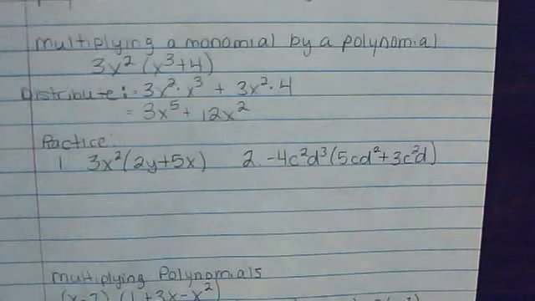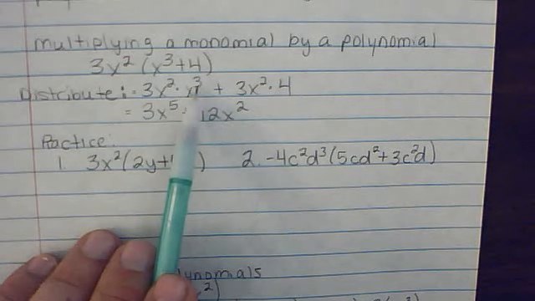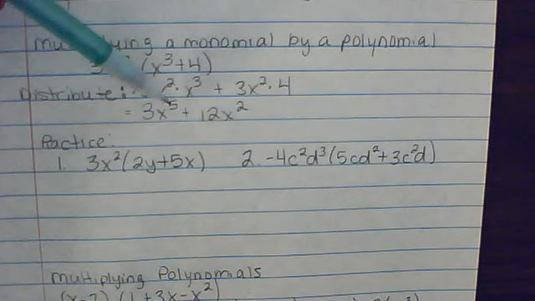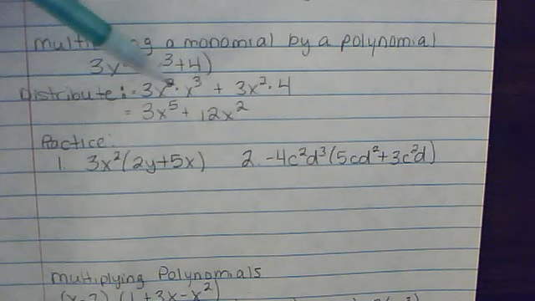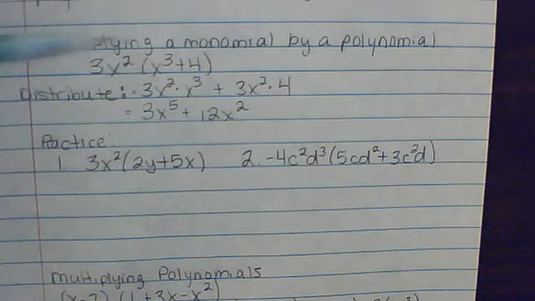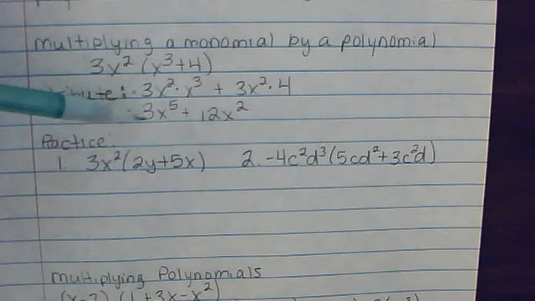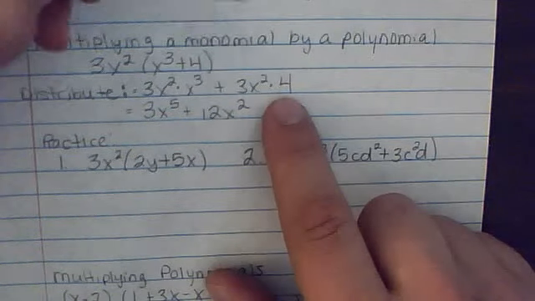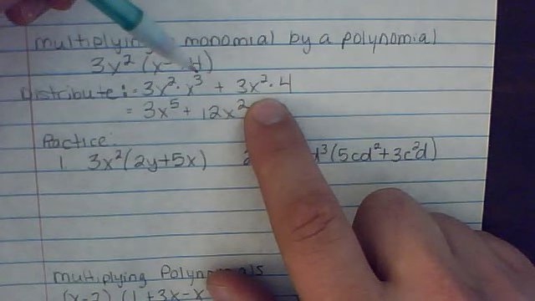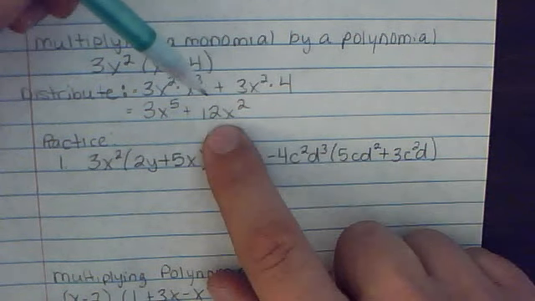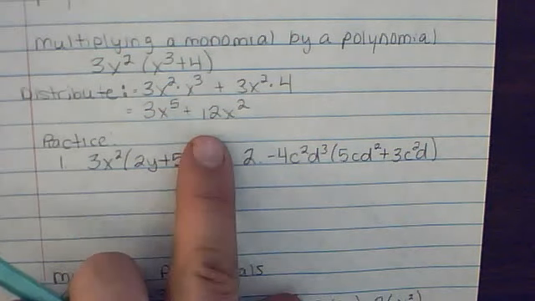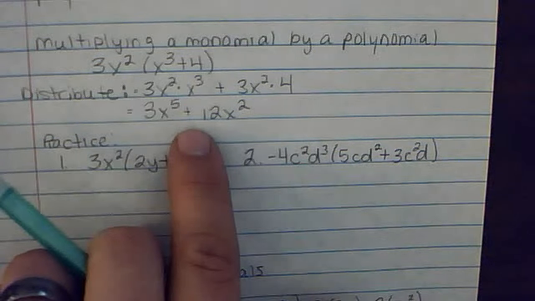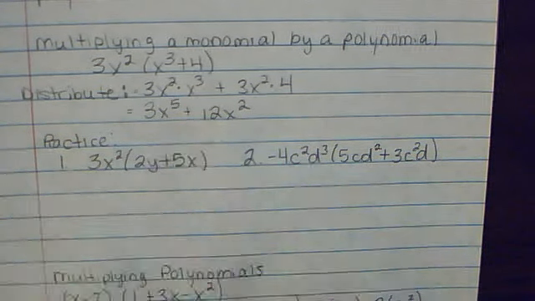Then I'm going to go through and remember that when you multiply the variables together, if they have exponents, these exponents get added together. So 2 plus 3 equals 5. Don't multiply the exponents together, add them together. So 3x squared times x cubed becomes 3x to the 5th. 3x squared times 4, you multiply the actual numbers together, not the variable. The variable will remain x squared. So 4 times 3 gives me 12, so this becomes 12x squared. So that is multiplying 3x squared times x cubed plus 4. That is my answer, my solution at the end.